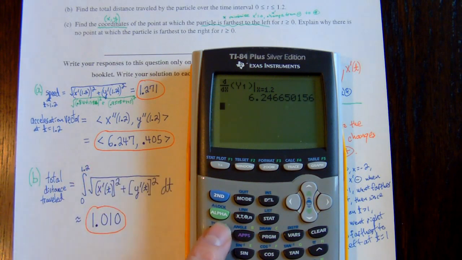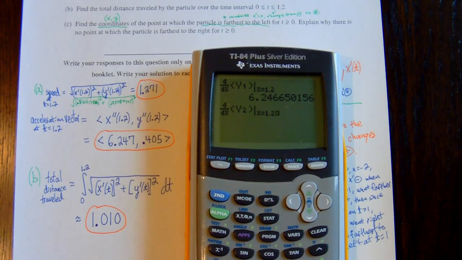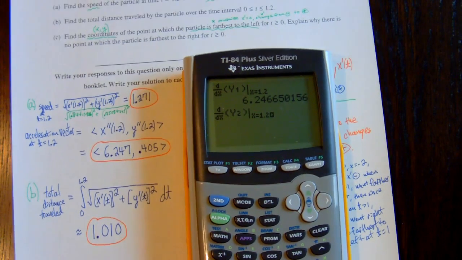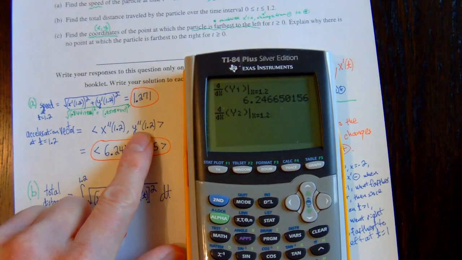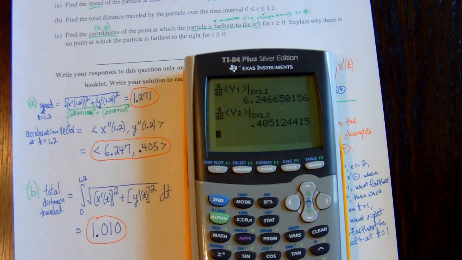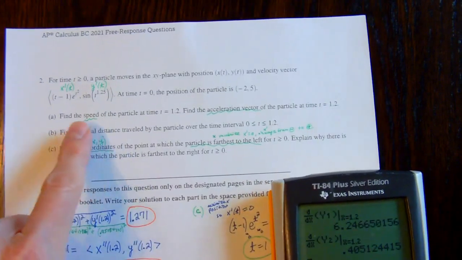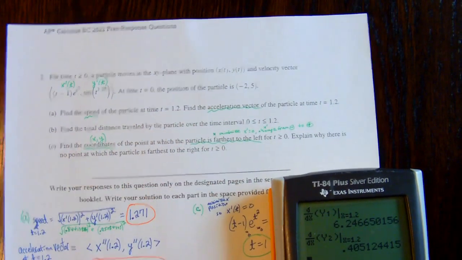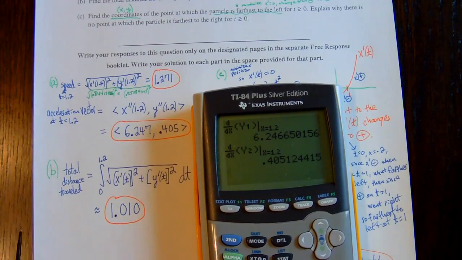And I can do the similar thing. I'm going to do Math 8. And this time I'm going to do alpha trace. I'm going to highlight my Y2 because I already have my Y prime in there. So that'll take the derivative of the velocity for the Y's, and it'll give me the second derivative of the Y's. So that'll give me the acceleration. And that gives me that 0.405 number. So make sure you don't go too quick and just do one part of that. They're asking us for the speed and the acceleration vector, and make sure we're practicing that and getting quick with that stuff on the graphing calculator.